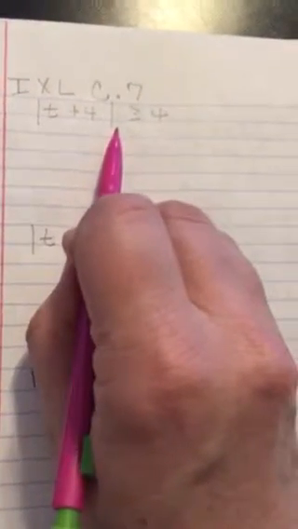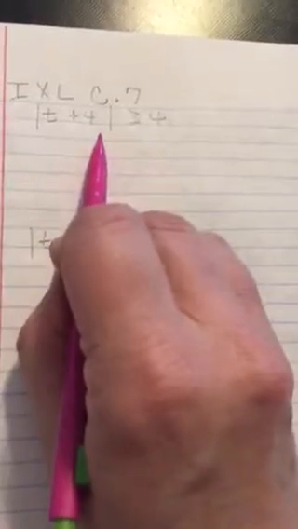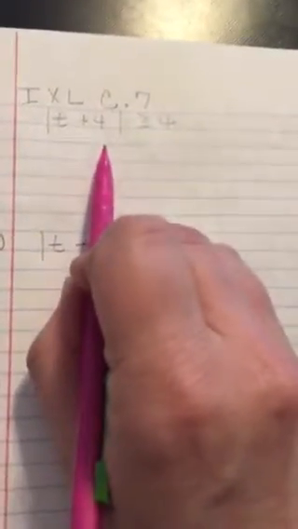Okay, IXL C7, and this is absolute value inequalities. So this guy is isolated because that's always my first step, but that's already been done for me. So I'm ready to go into my two cases. This is a greater than, and that requires two separate cases.